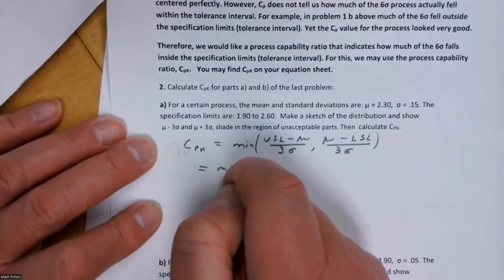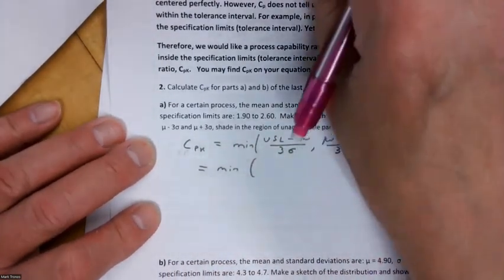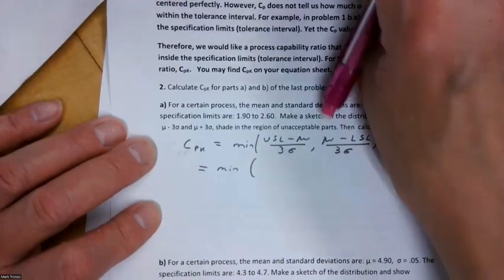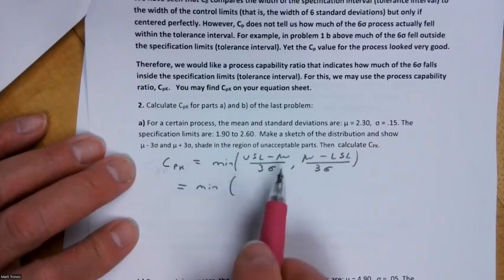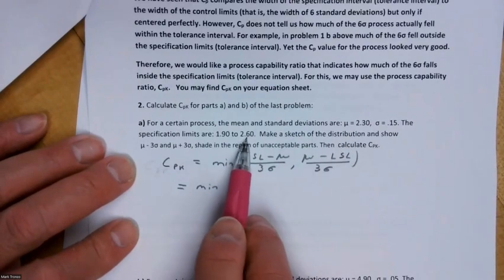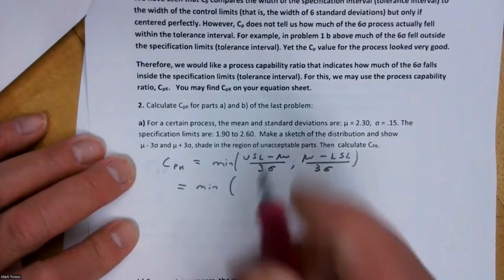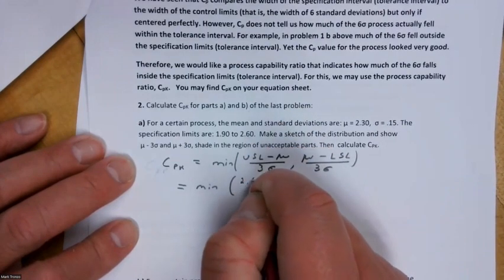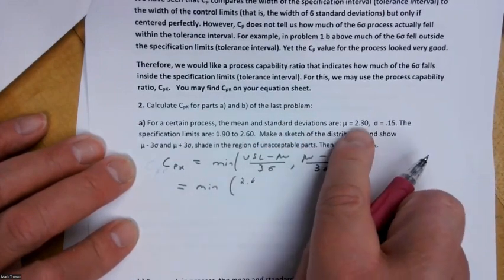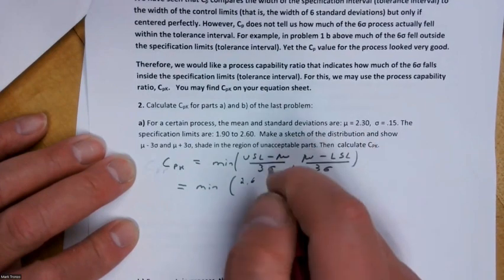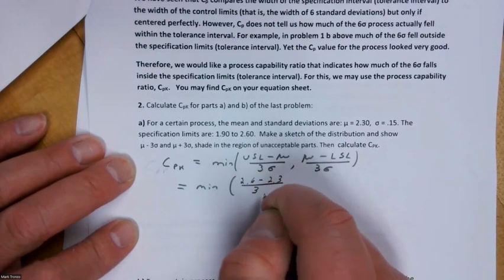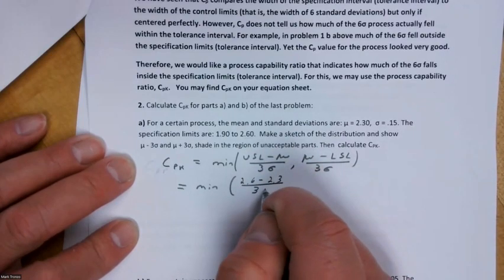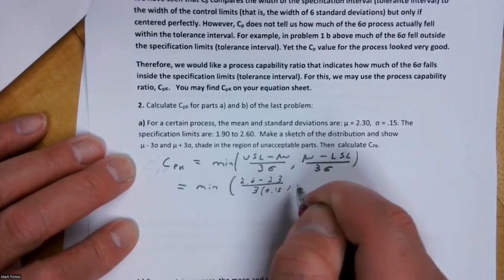And so it's going to be the minimum, in our case, let me be sure I do this right. Upper specification limit is 2.6. The mean is almost 2.3, divided by 0.15.